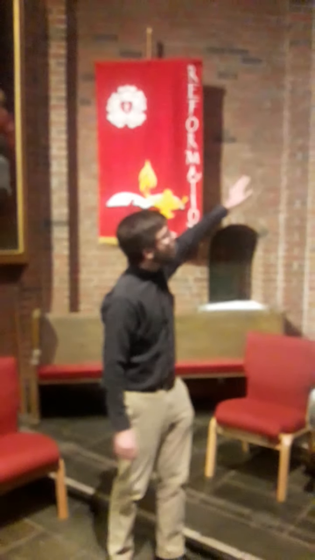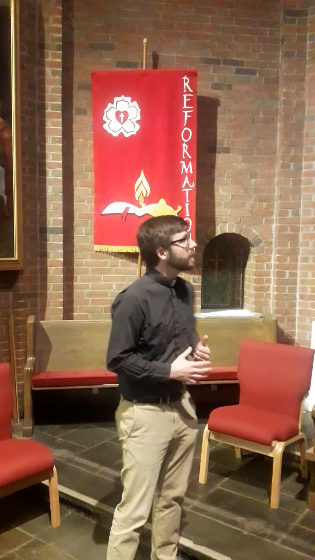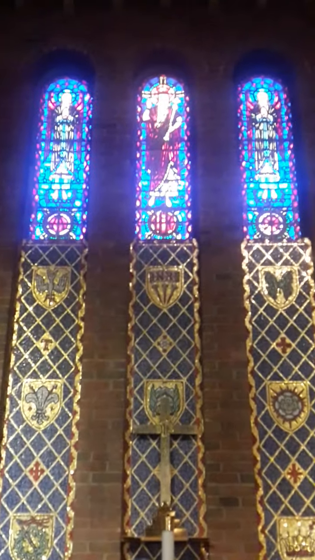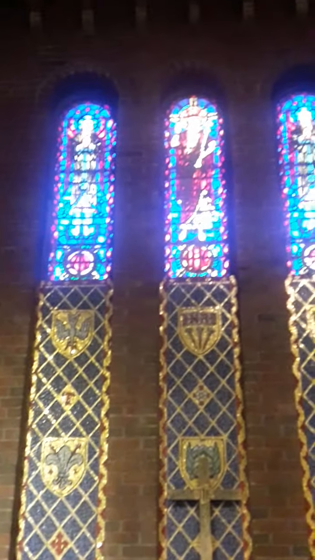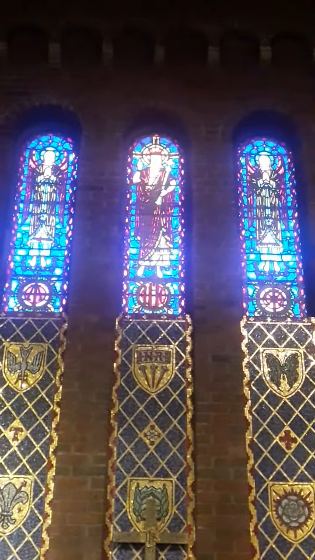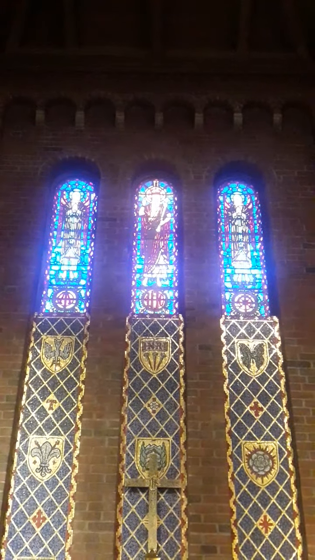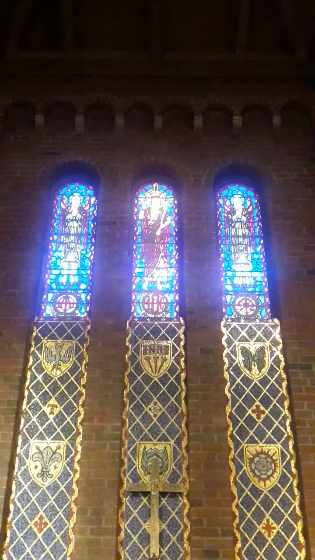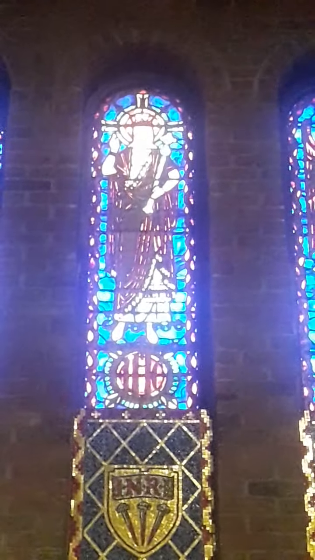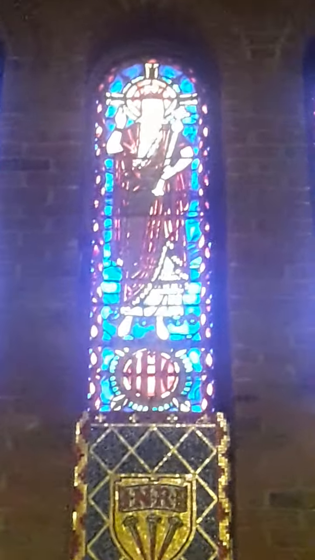Now we are looking at behind the altar in the chancel, and I want to start with the stained glass at the top. There you see Jesus in the center. He is flanked on either side by angels. If you look in his hand, he's holding a scepter. This is a depiction of Jesus in his post-resurrection glory.